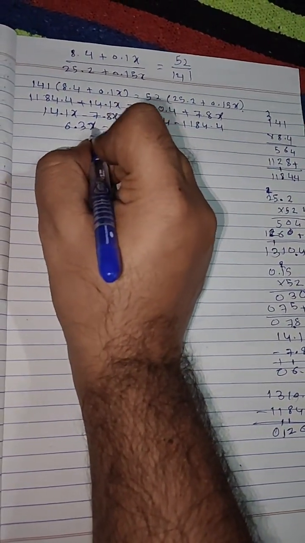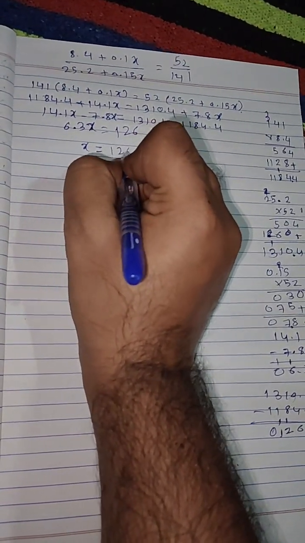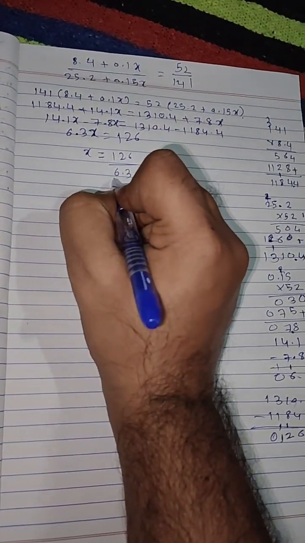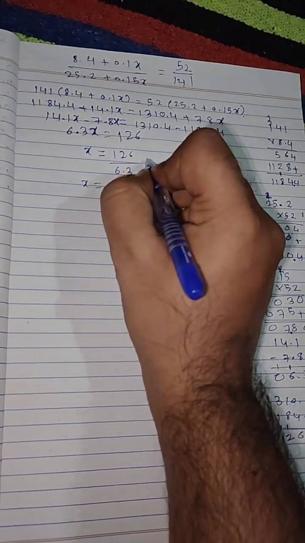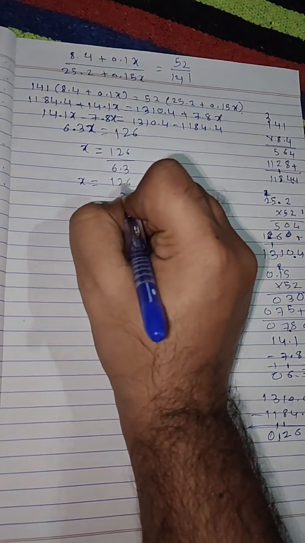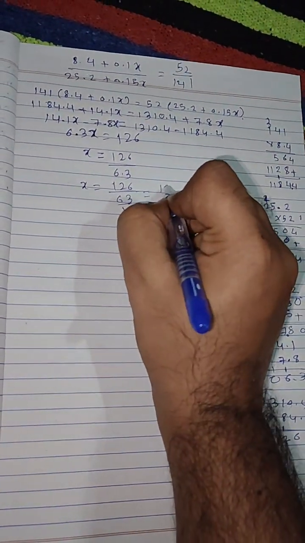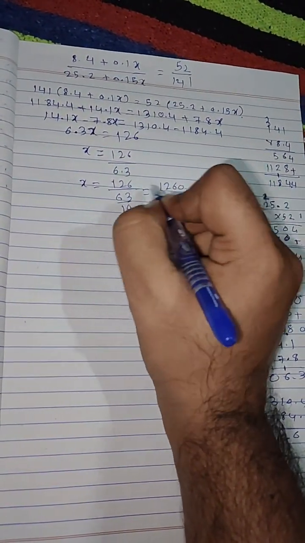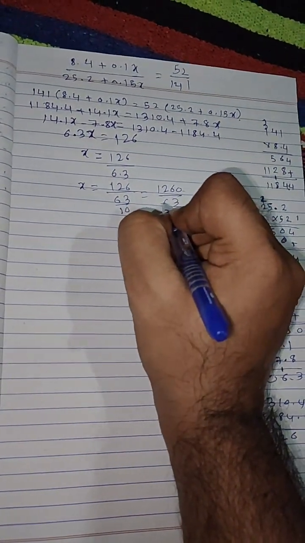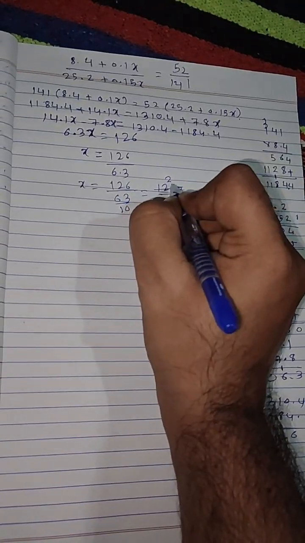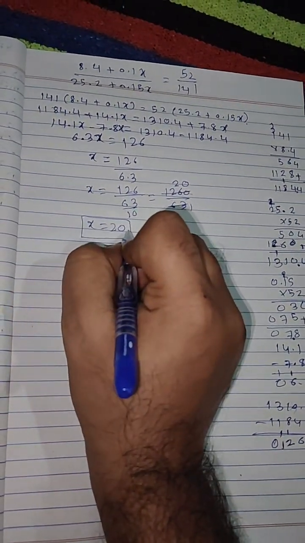So 6.3x equals 126, so x equals 126 divided by 6.3. We can write 6.3 as 63 by 10, so 1260 divided by 63, and 63 into 20 is 1260. So the value of x is 20. So the value of x we have found.